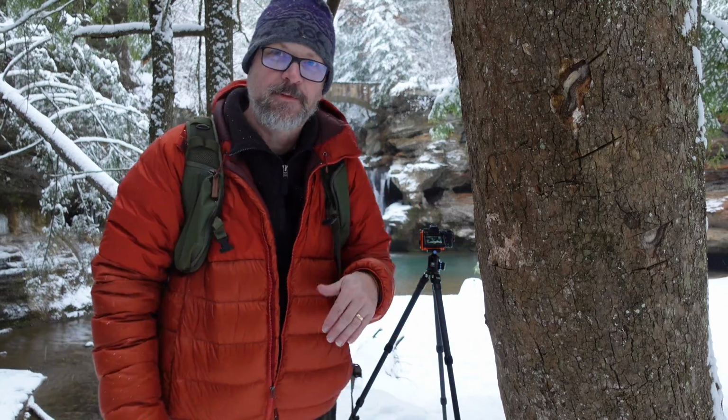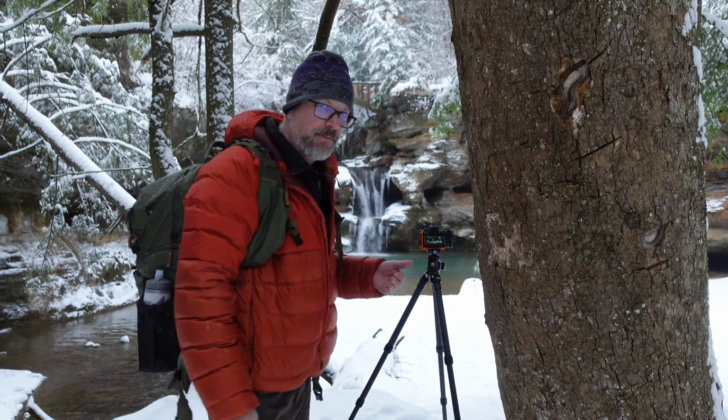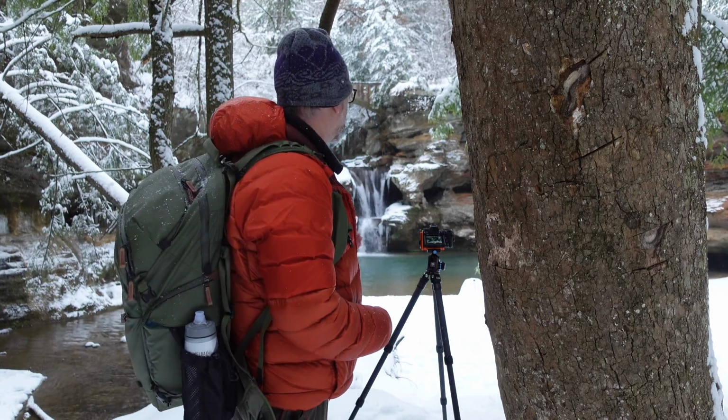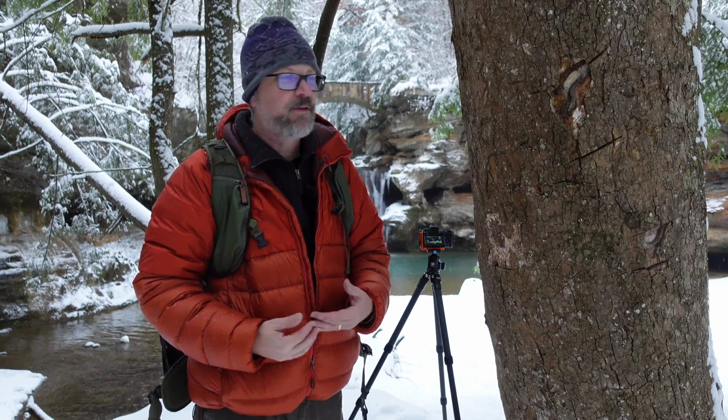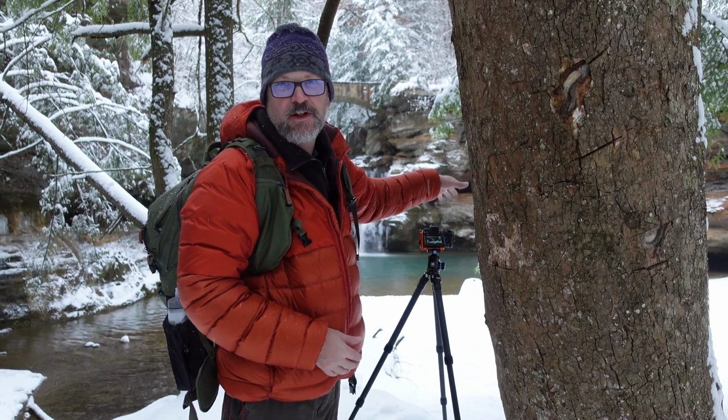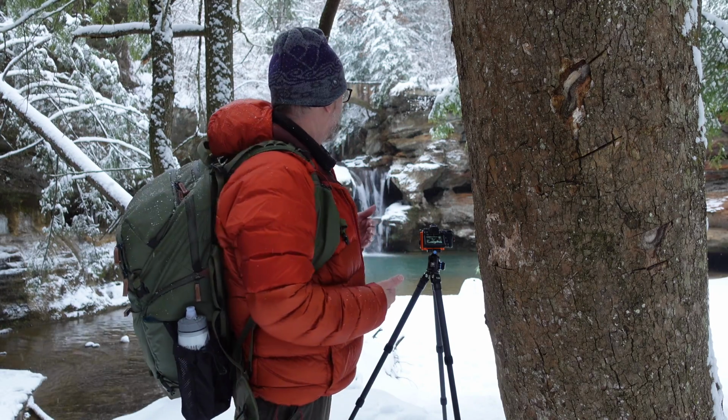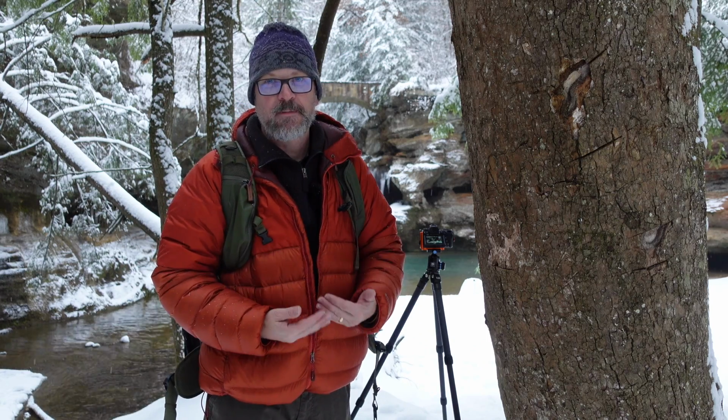I should save this one for my shutter speed video that I've got coming up, because here's a situation where I've got the water doing what I want, but there's just enough breeze here that this tree limb that I wanted with the snow on it is moving. So my shutter speed is too slow, and I'm getting motion blur from that.